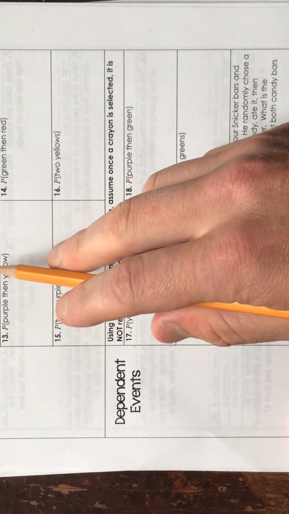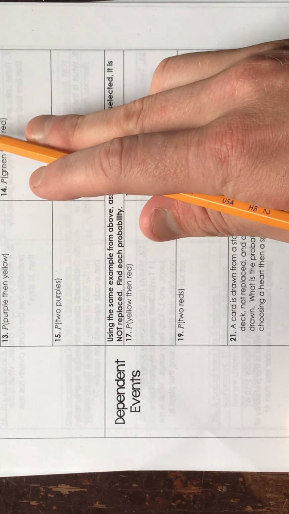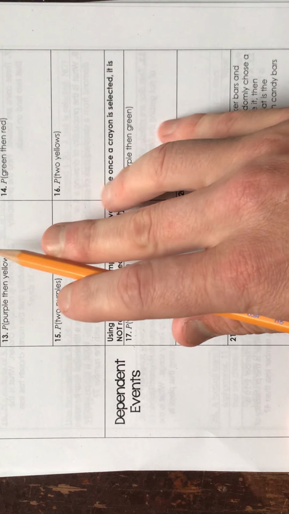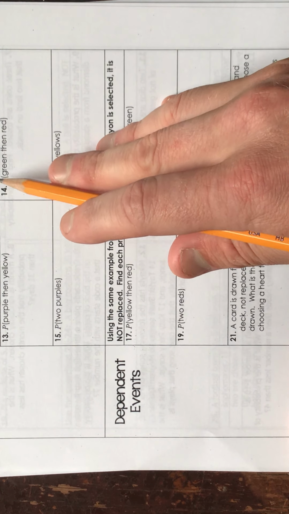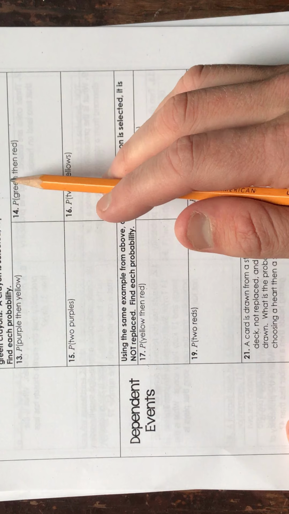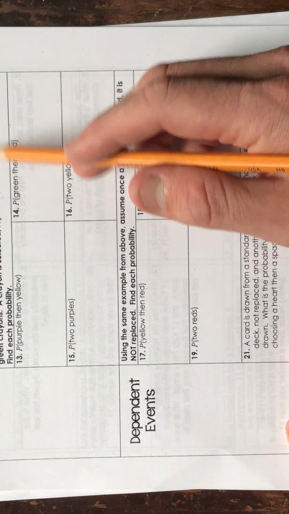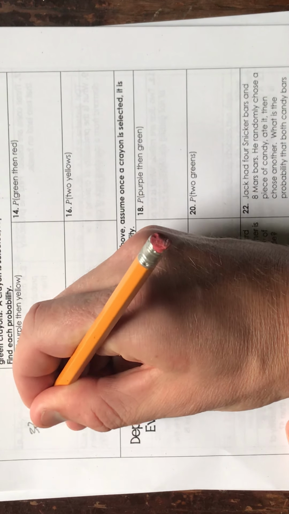Okay. So here we have a bag contains 8 red crayons, 14 purple crayons, 6 yellow crayons, and 4 green crayons. A crayon is selected, replaced, and then another is selected. Find each probability. So the key here is noticing that they said they're selected and then replaced, and then another is selected. So first off, we have to figure out what the total is going to be. And it looks like we have 8 plus 14, and that's 22, plus 6 is 28, plus 4 is 32 total.